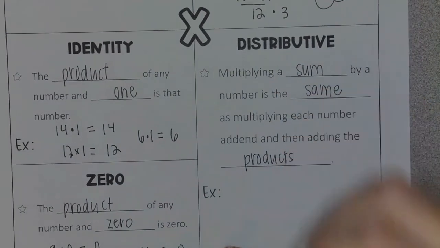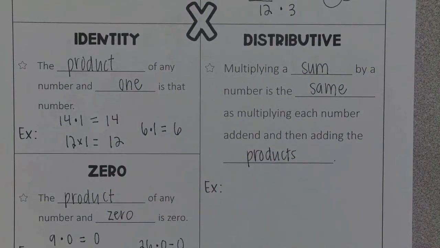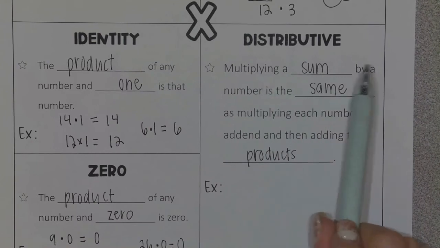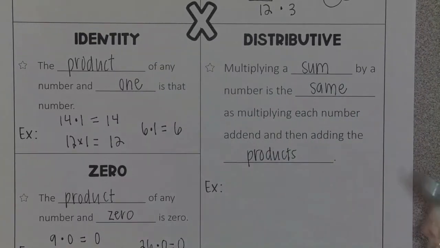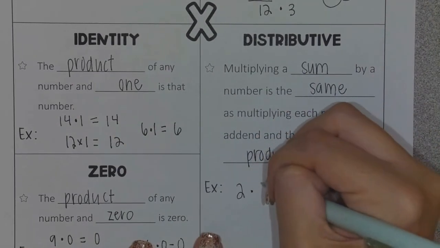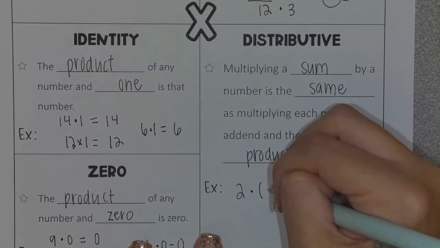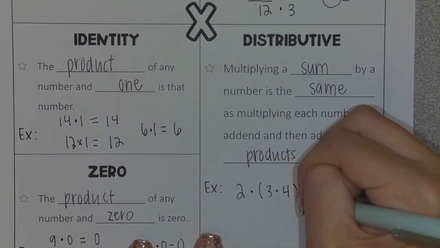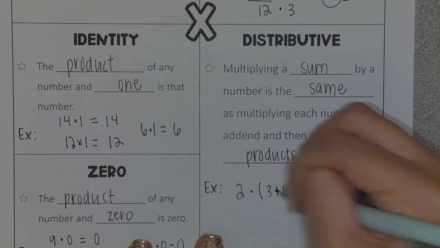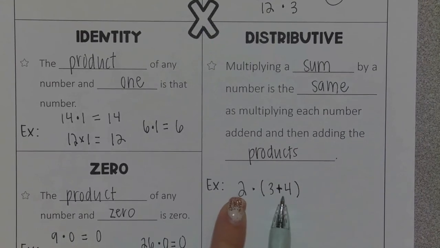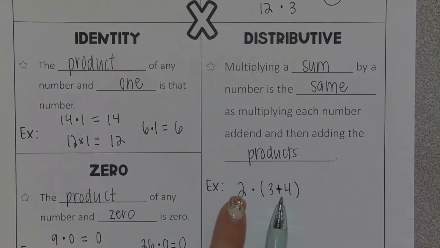And I'm not going to lie, the first time I read that definition, I was like, what the heck is that talking about? So let's do an example and I'll break it down for us. The first part says multiplying a sum by a number. So this is what this would look like. Let's say I start with the number 2, and I'm going to multiply it by 3 plus 4. So here's my multiplication, and I'm going to multiply the sum of 3 plus 4.